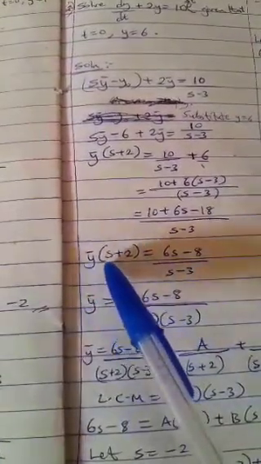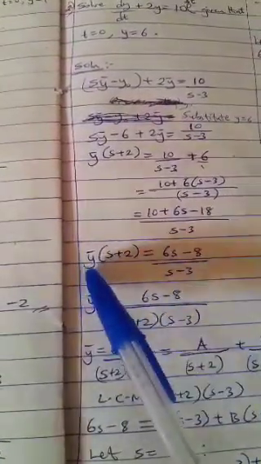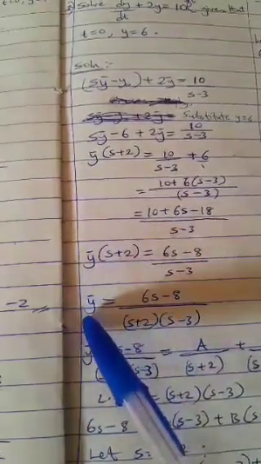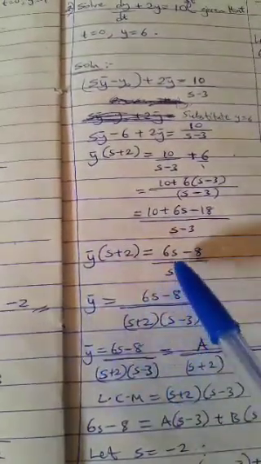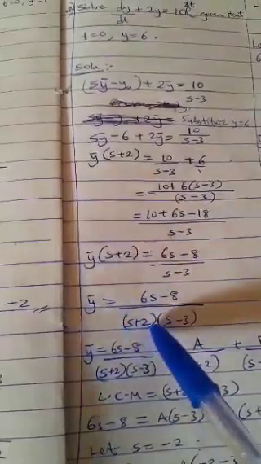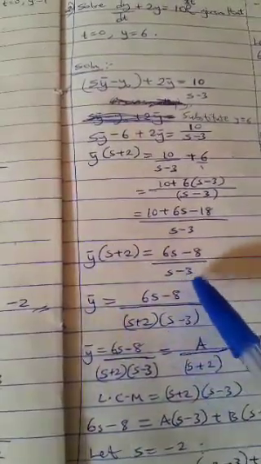So bring this one down here. It's as if you divide both sides by s plus 2. S plus 2 cancels s plus 2, it remains y bar. And this one will now be what? 6s minus 8 over s plus 2 here that we used to divide both sides. And s minus 3 that is there already before.